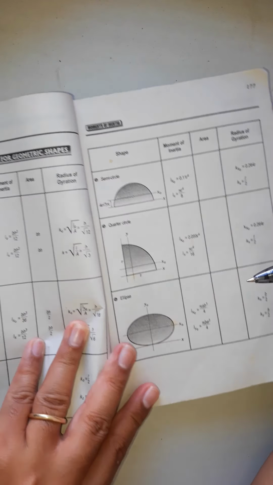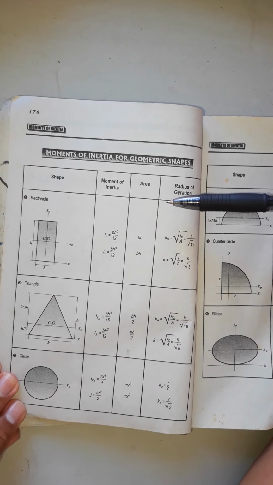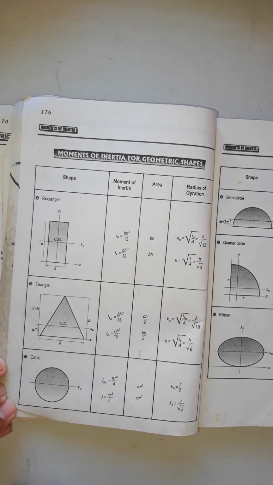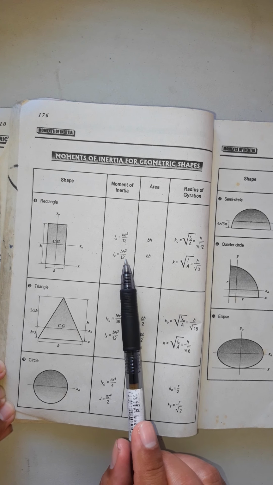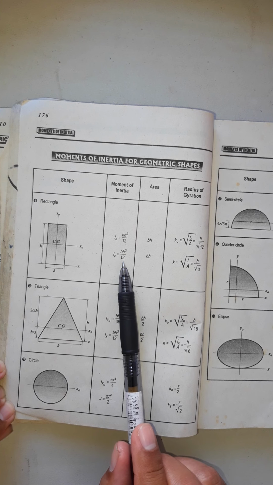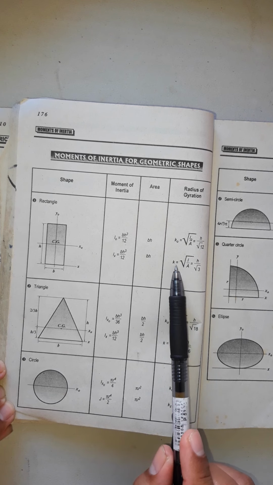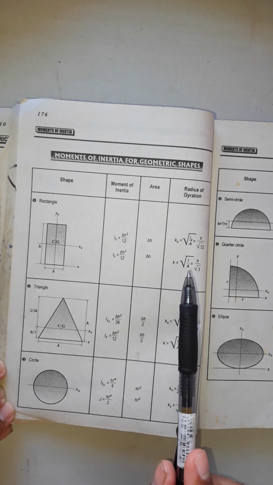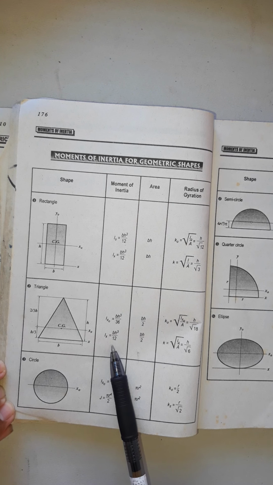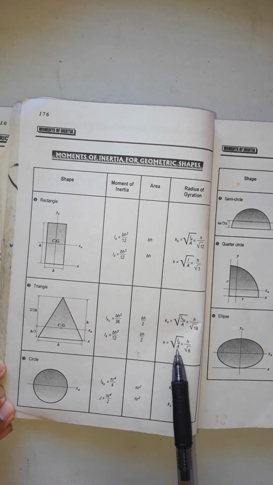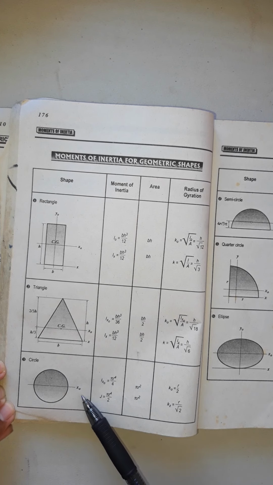So here are the formulas for the moment of inertia. For the rectangle, the inertia there is bh cubed over 12, together with the corresponding radius of gyration. For the triangle, Ix there is bh cubed over 12 also, with its corresponding radius of gyration.